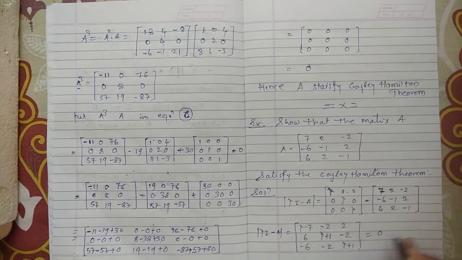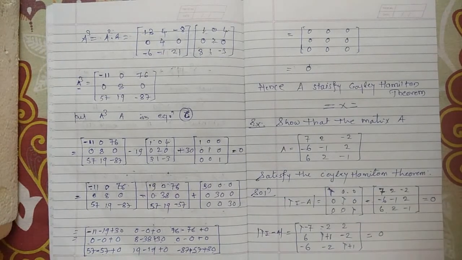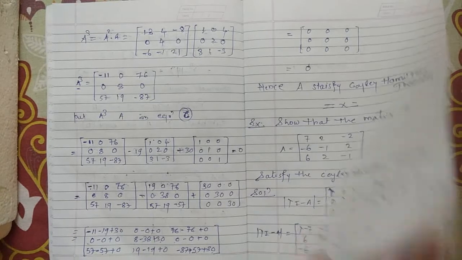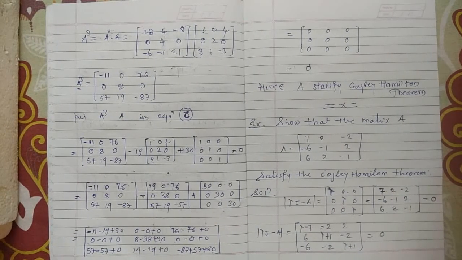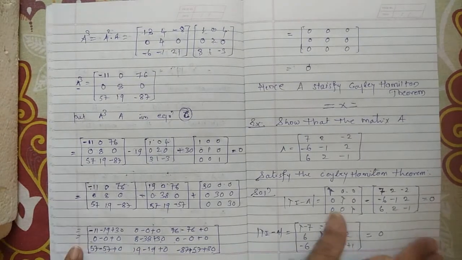It must be equal to 0. So lambda I minus A is the matrix lambda minus 7, minus 2, 2; 6, lambda plus 1, minus 2; minus 6, minus 2, lambda plus 1, and its determinant equals 0. Now we will expand this one and find our characteristic equation.